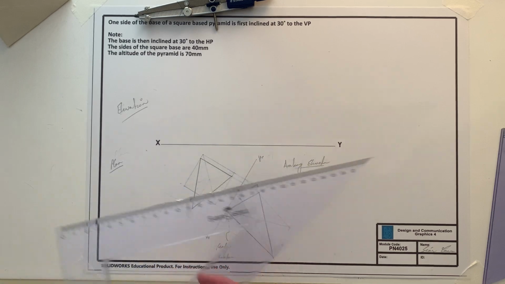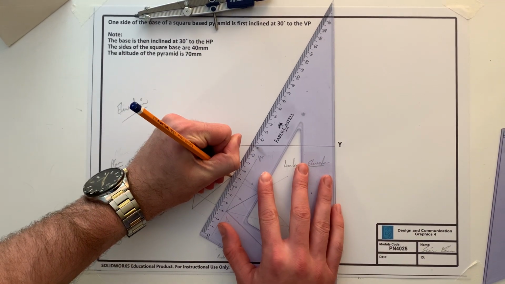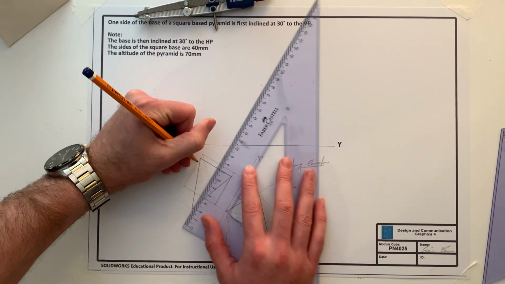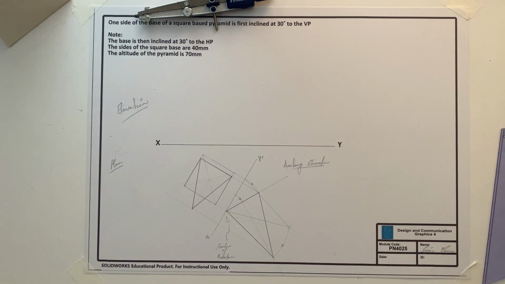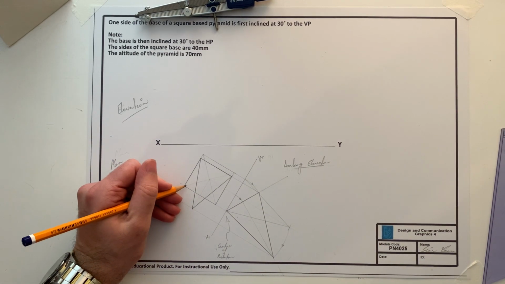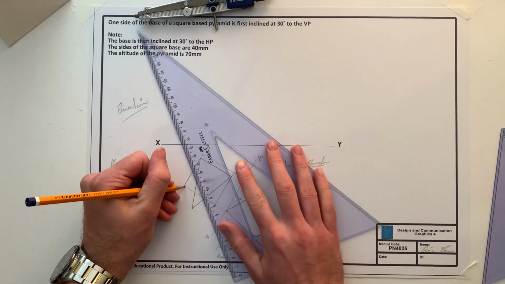Still located in the same spot. And now these corners here, as you can see, they join up to the apex as well, so they'll be brought straight up.